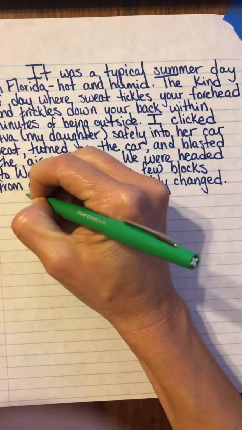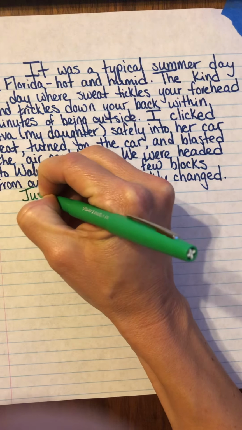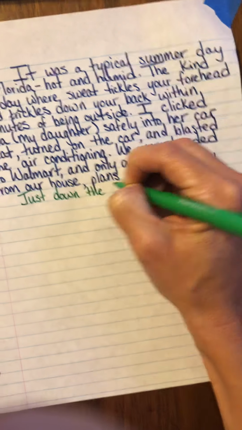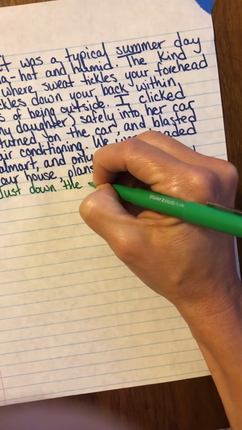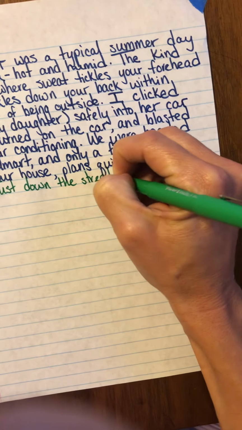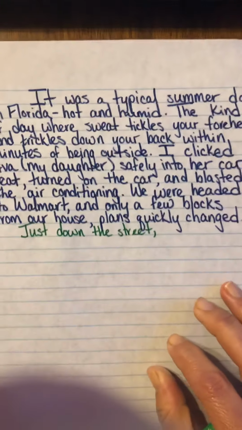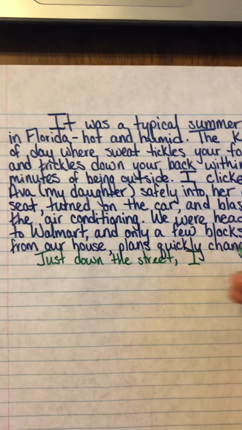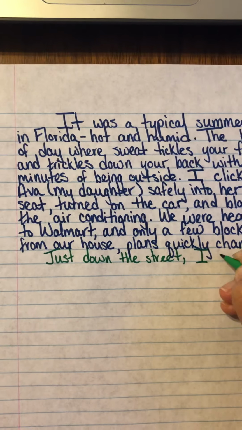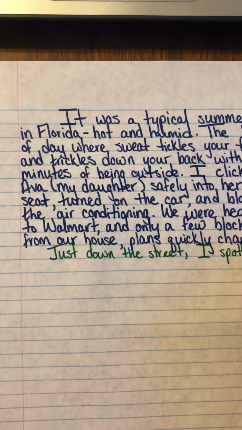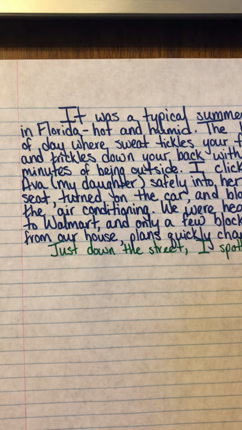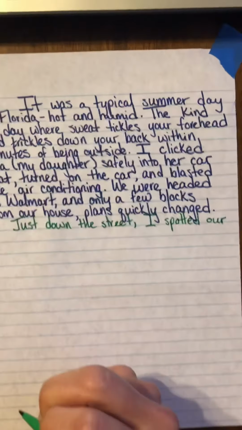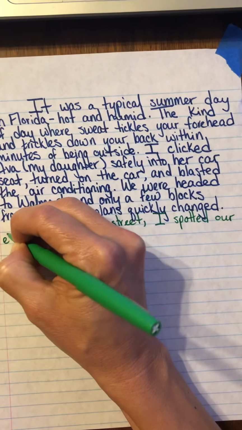So when I indent, I'm going to start by saying just down the street, and this is a phrase that can't stand alone by itself. So I need to put a comma right there to show the reader that I'm going to continue my thinking. Just down the street, I could say I saw, but I want to think about better word choice. I spotted our, Wilma's older, she's in her 80s, but I'm not going to call her our old neighbor. I'm going to say elderly.